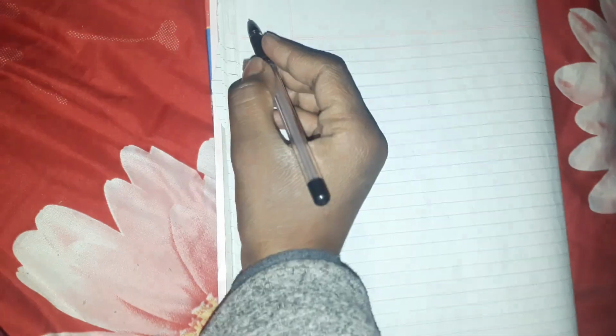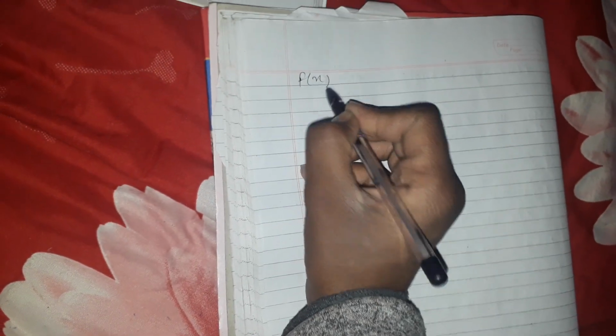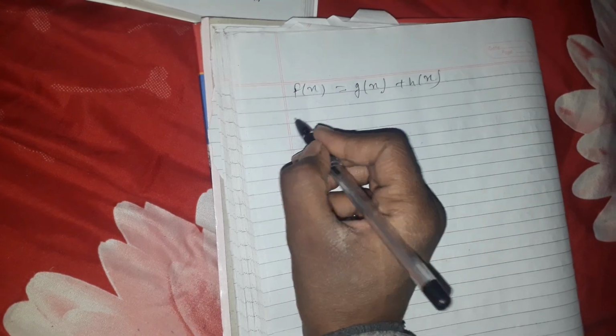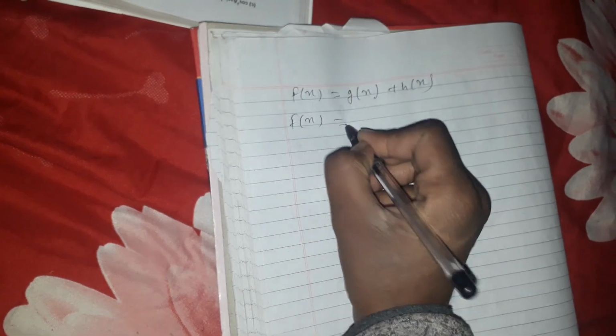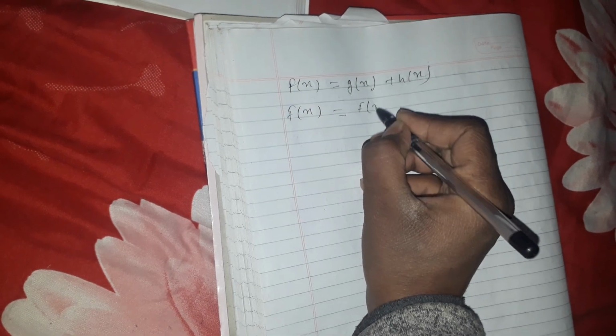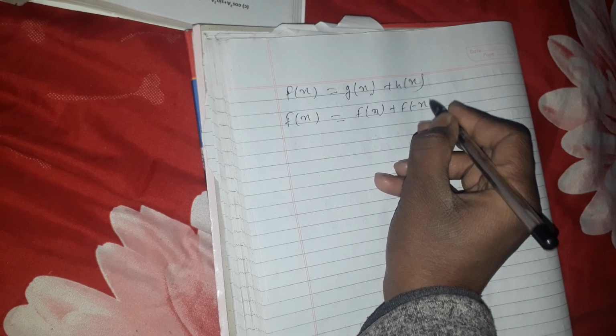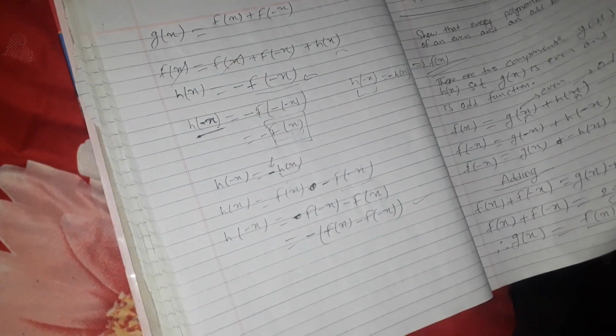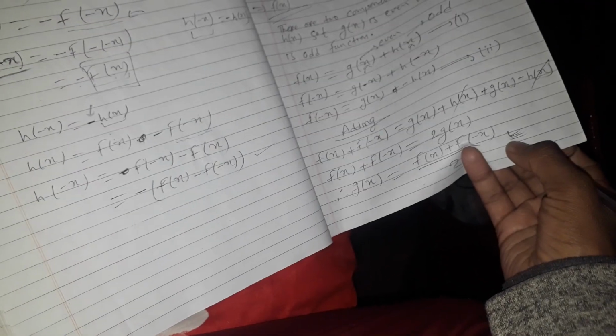Now let's compute what h of x is. We know that f of x is g of x plus h of x, and we know what g of x is, we just calculated this. It is f of x plus f of minus x divided by 2, because we calculated this here. As you can see, g of x is f of x plus f of minus x over 2.